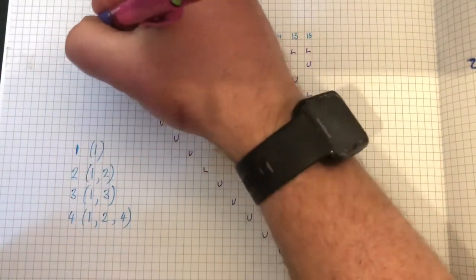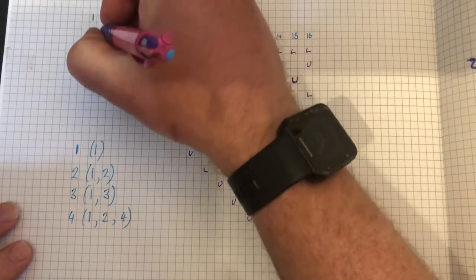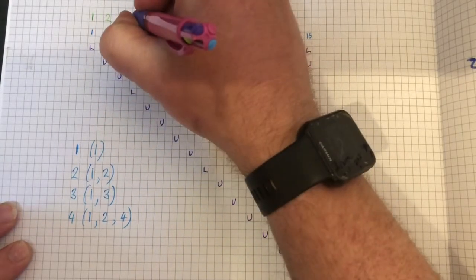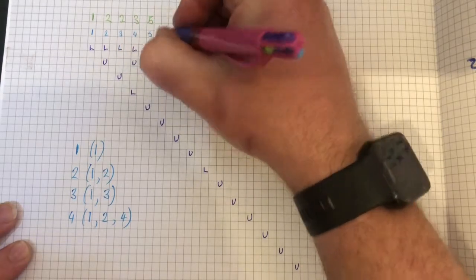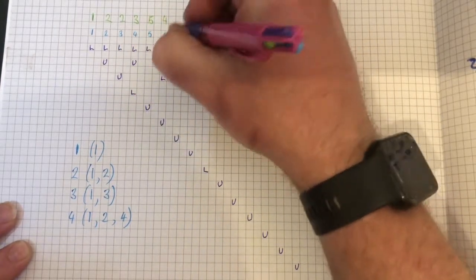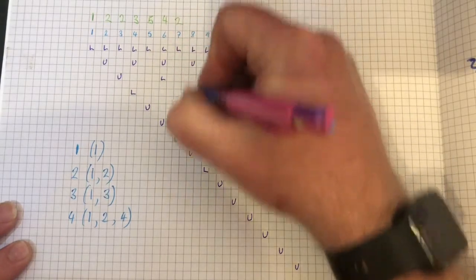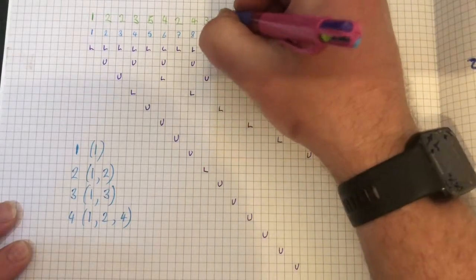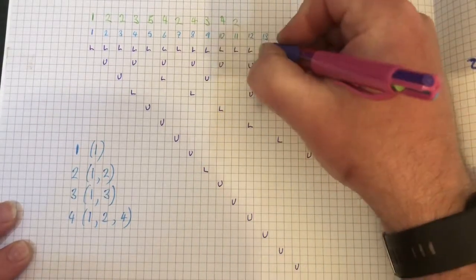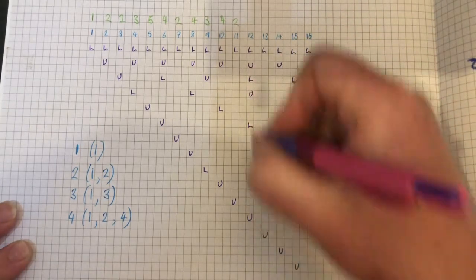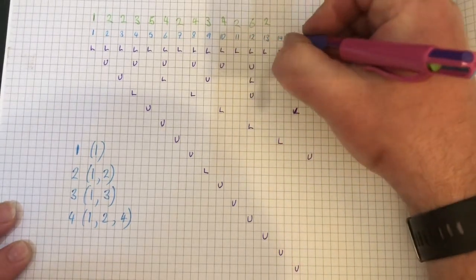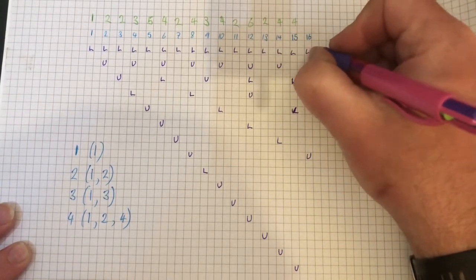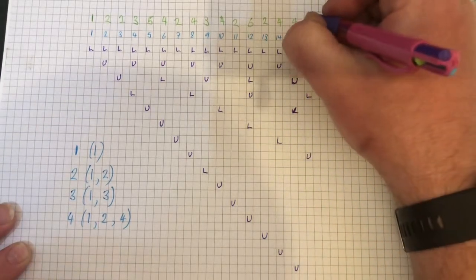So, cell number 1 has 1 factor. 2 has 2 factors. 3 has 2 factors. 4 has 3 factors. 5 has 2. 6 has 4. 7 has 2. 8 has 4. 9 has 3, 10 has 4, 11 has 2, 12 has 1, 2, 3, 4, 5, 6, 13 has 2, 14 has 4, 15 has 4, and 16 has 1, 2, 3, 4, 5.